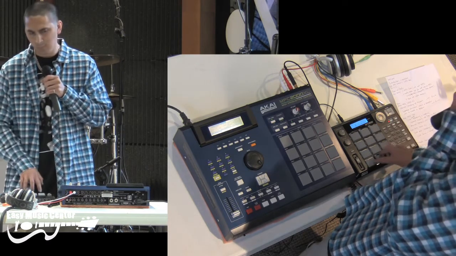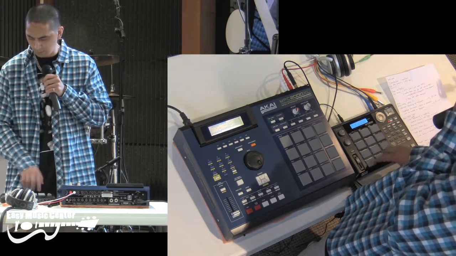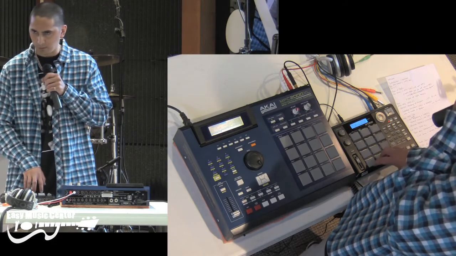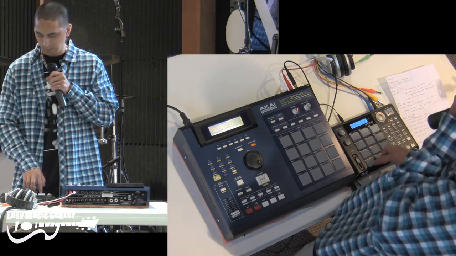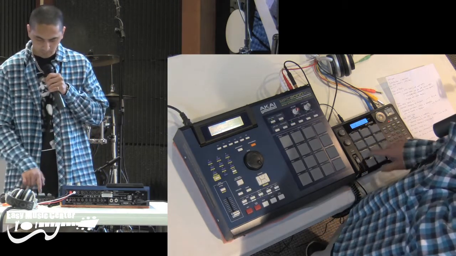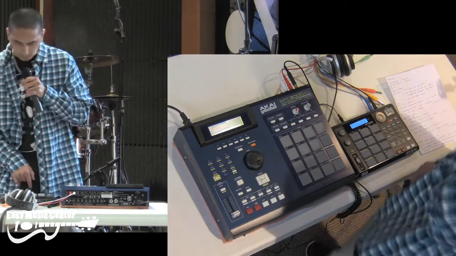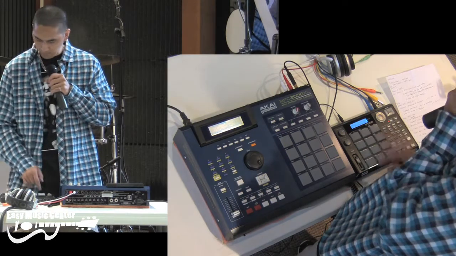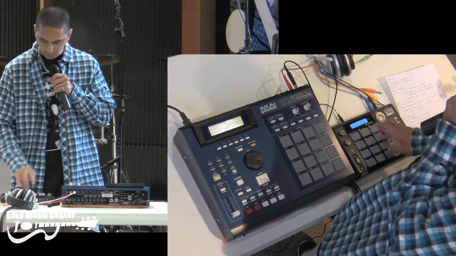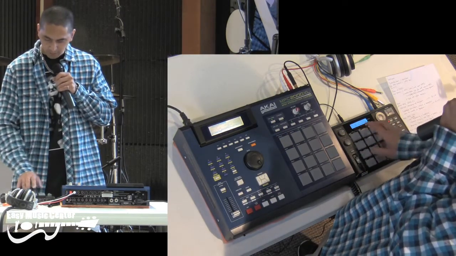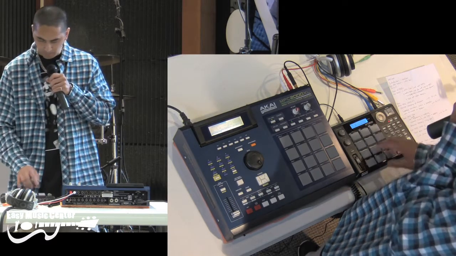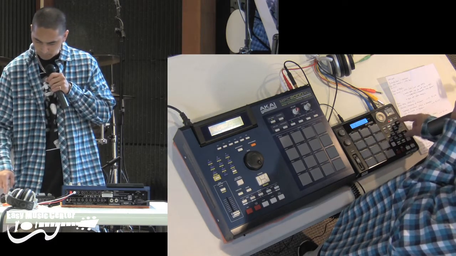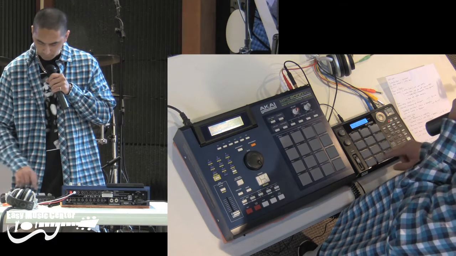And then for the percussion, oh wait, that's the bass line. So it's like an acoustic bass. So I just used 4 different bass notes and then some percussion. These are the different sounds that I used for this beat. And then the loops.